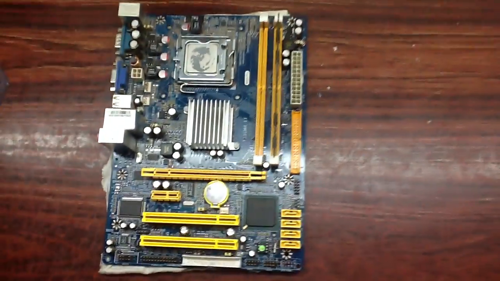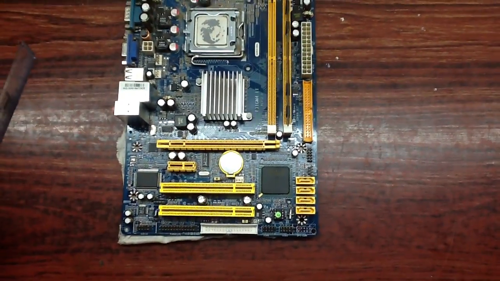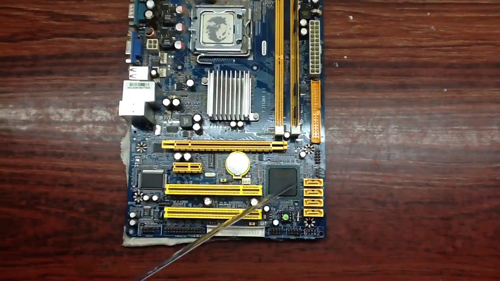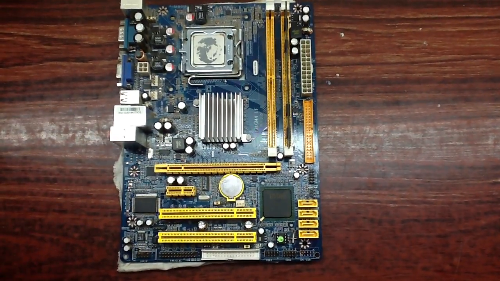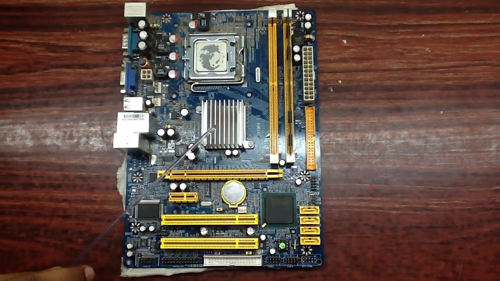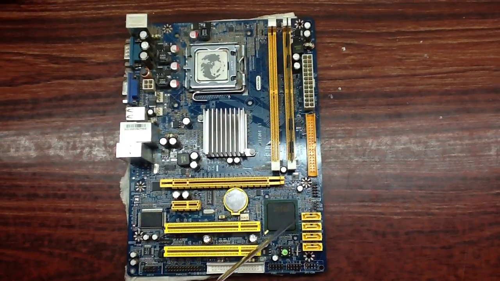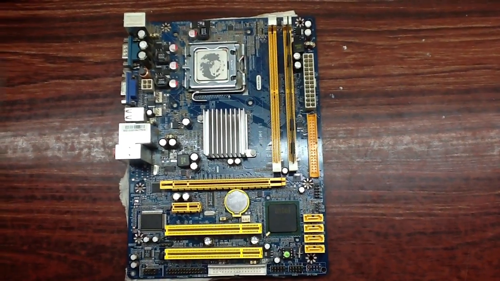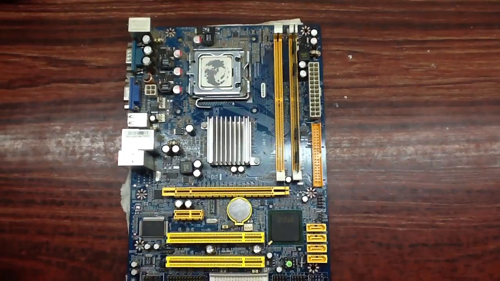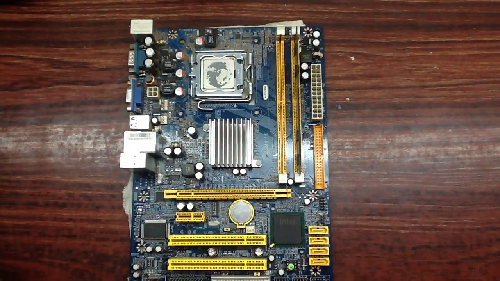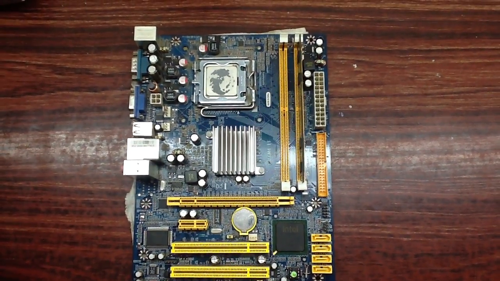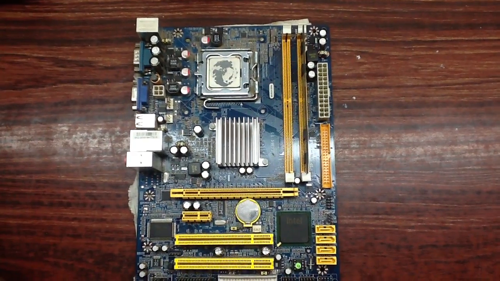The next component is the chipset. On our motherboard we have two chipsets, one called North Pole and another called South Pole. These chipsets are used for interconnection with peripheral devices and processing with peripheral devices.